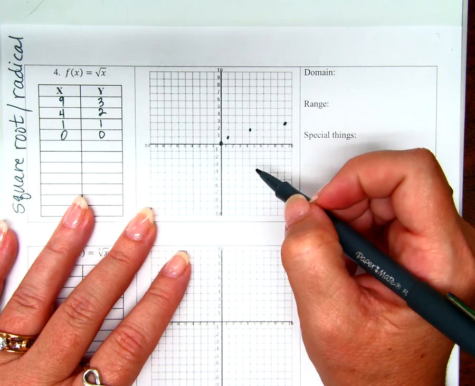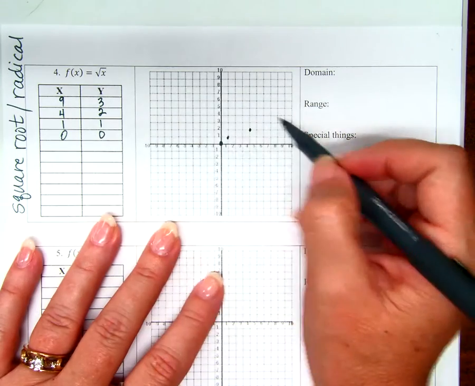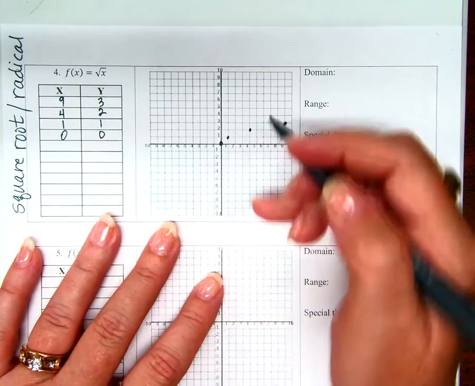Okay? Can you connect it? How do you know? The numbers in the middle work, and it gave you an equation, right? A function. Okay.